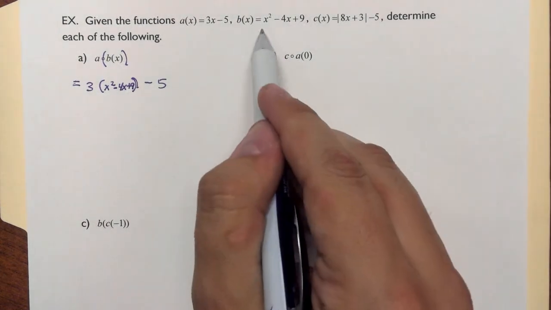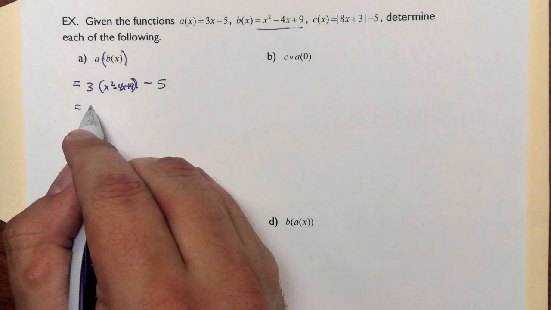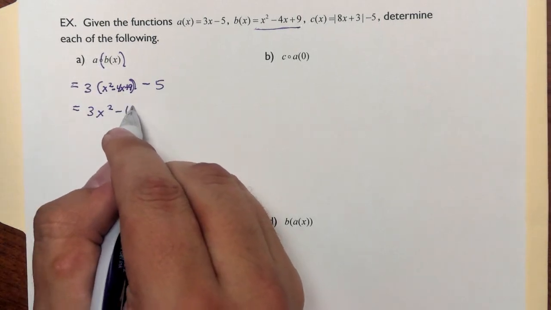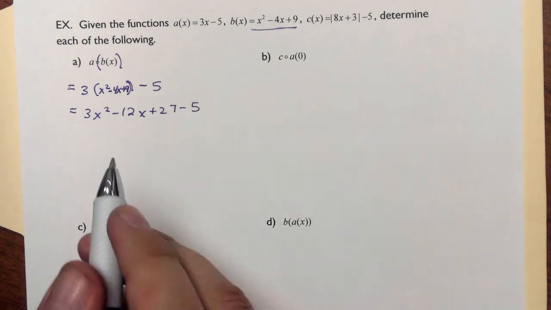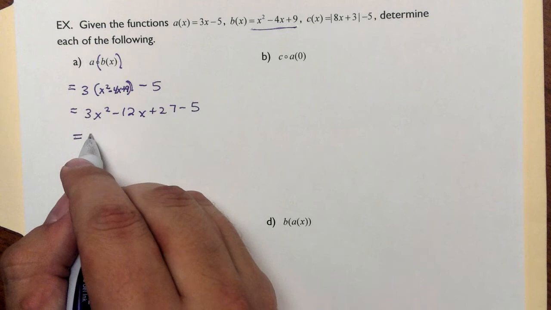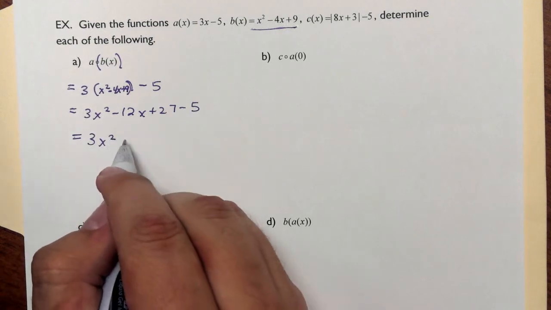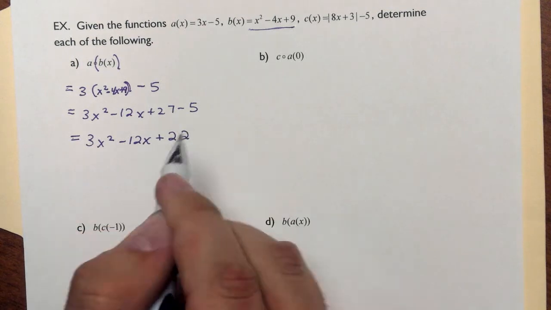Apologies, but that's this right here. And then I distribute. And I get 3x squared minus 12x plus 27 minus 5, which means that a of b of x, or a composed with b of x, is 3x squared minus 12x plus 22.